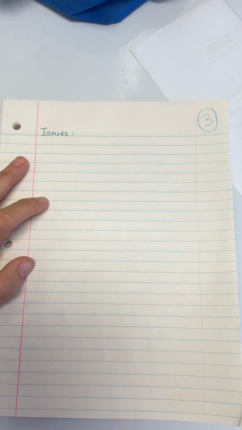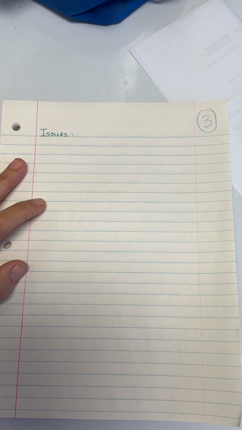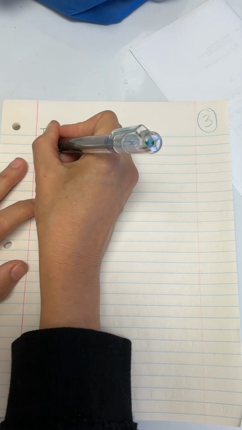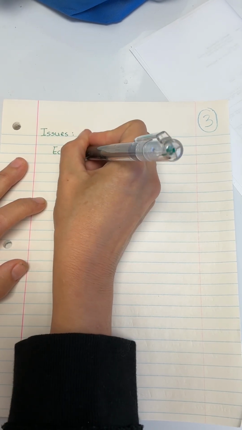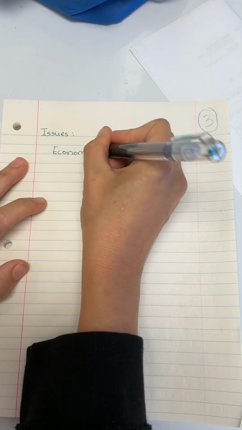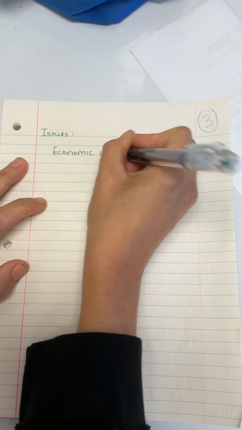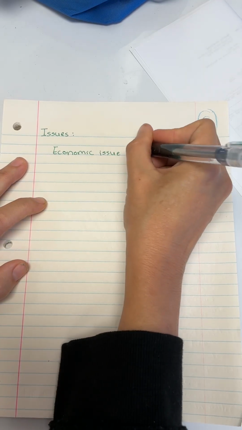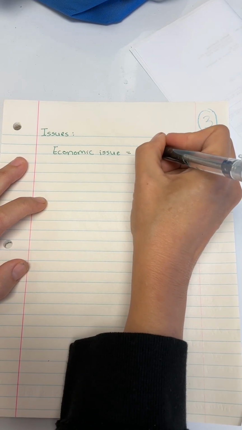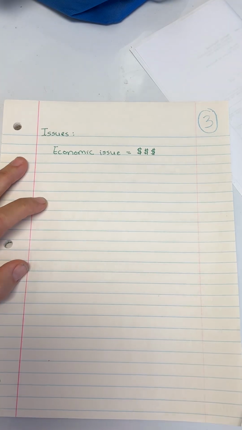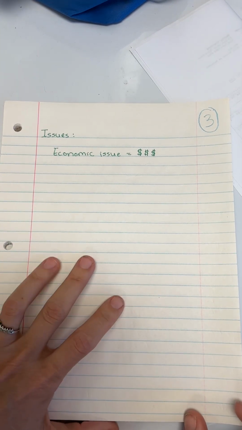And we have 4 different issues that we concentrate on. We have our economic, so that is anything related to the money for the country. We use our money sign for that.